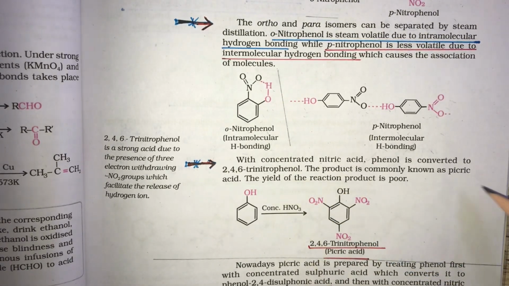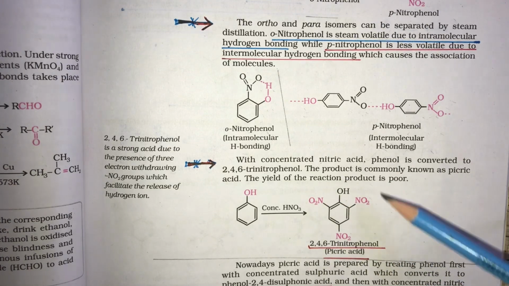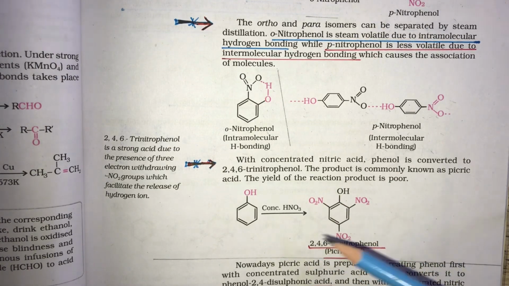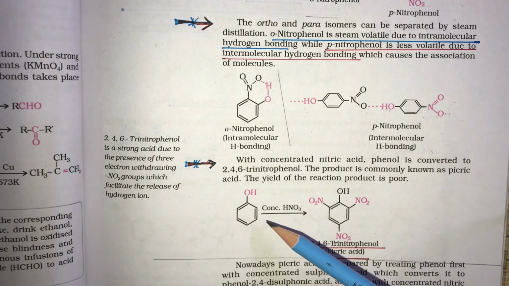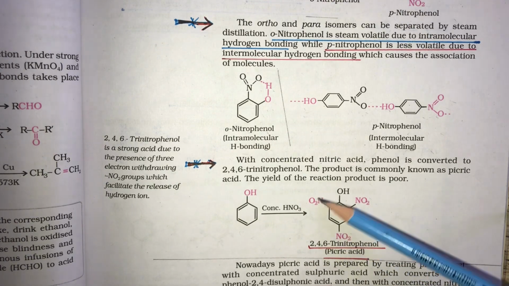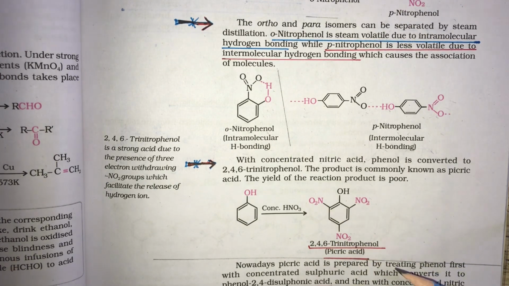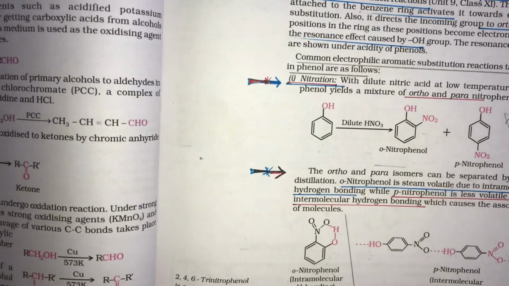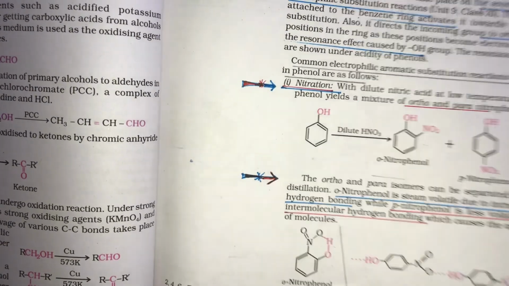Here with concentrated nitric acid, it forms 2,4,6-trinitrophenol. On strong nitration with concentrated nitric and sulfuric acid, both the ortho and para positions get substituted. It forms 2,4,6-trinitrophenol, called picric acid. Picric acid is a powerful explosive. What is picric acid? 2,4,6-trinitrophenol is called picric acid and is used as an explosive. It is prepared by the strong nitration of phenol. So that was nitration of phenol.